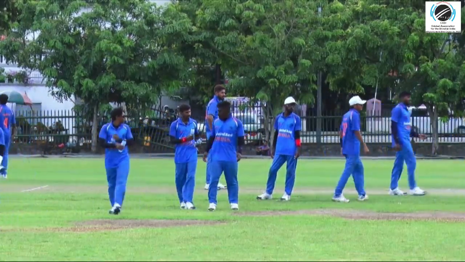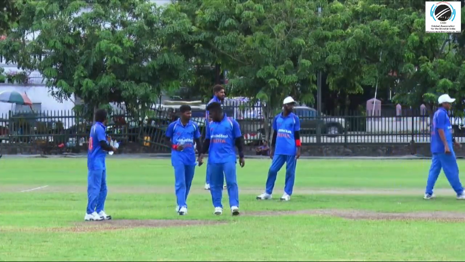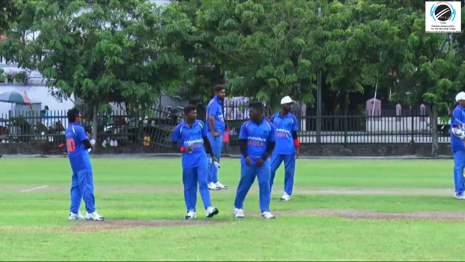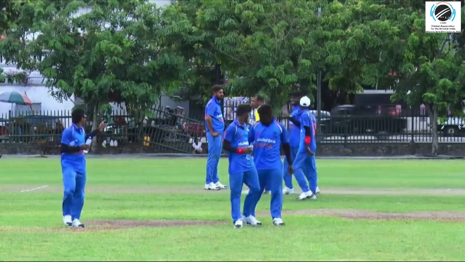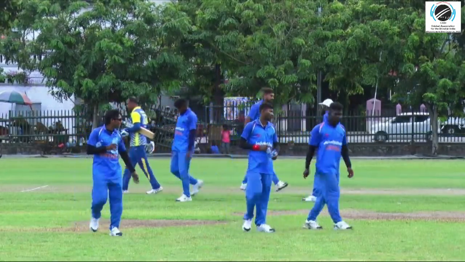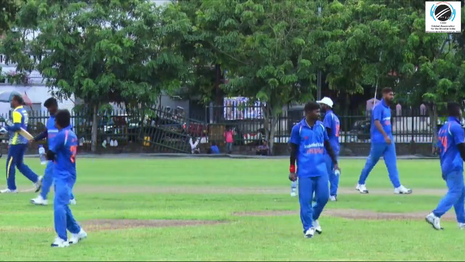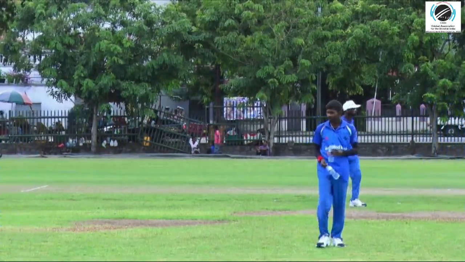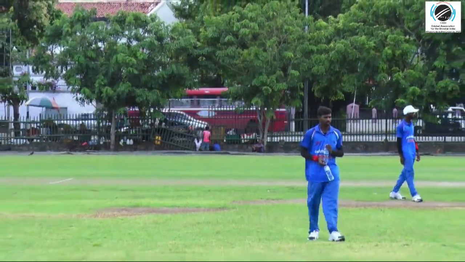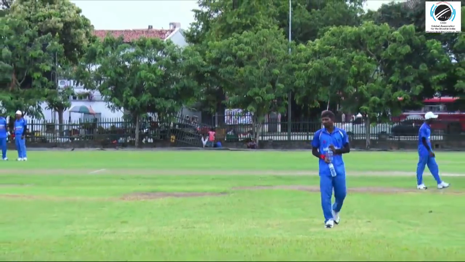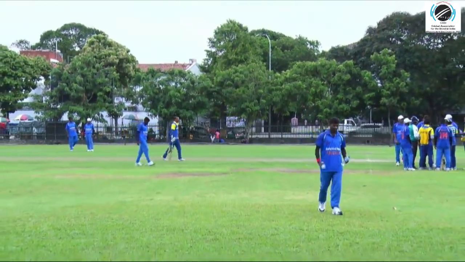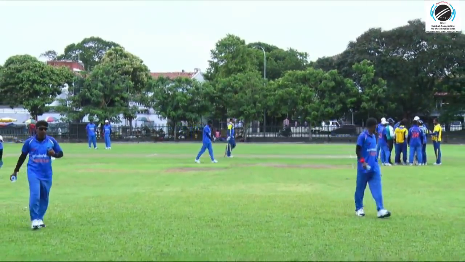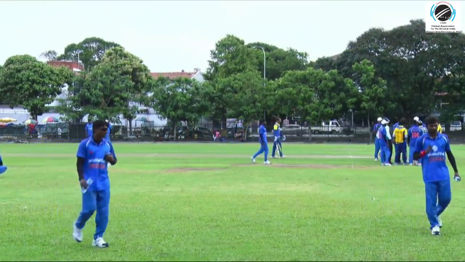So the new batsman is Sahan Kumar. The B1 batsman is at the crease now. He'll be joining his captain Chandana Surya Rachi. The score is 156. 77 more required.